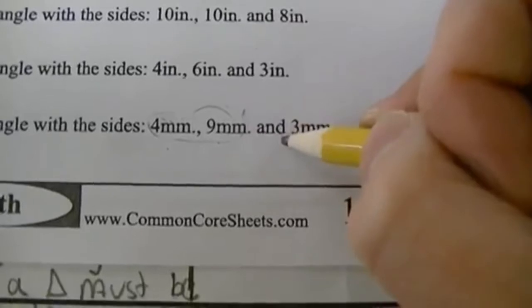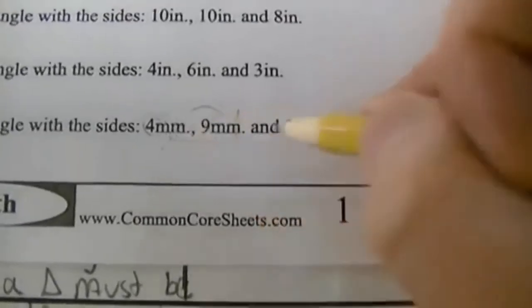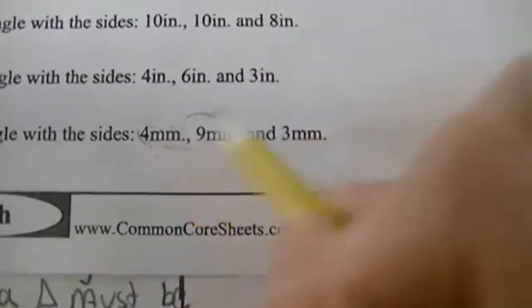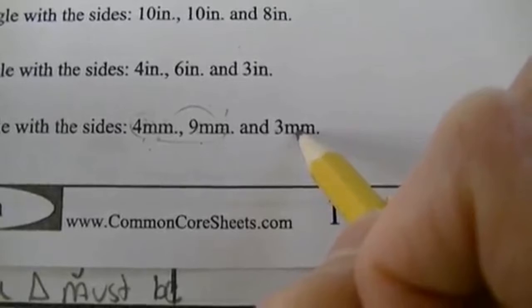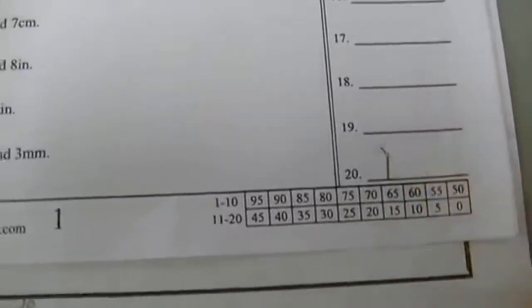9 plus 3 is 12, and that worked, so it's bigger than the third side. Let's try this one. 4 plus 3, that's 7. Oh, that's not bigger than 9, so that's why that is impossible. Okay? All right. Let's go ahead and go over the next one.